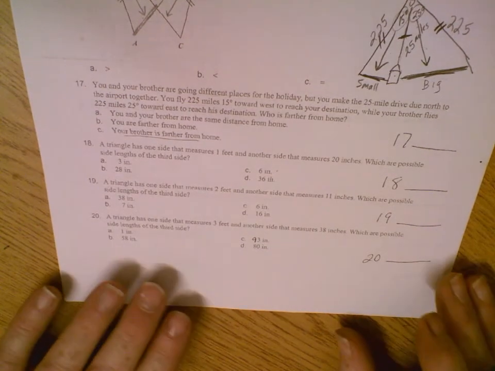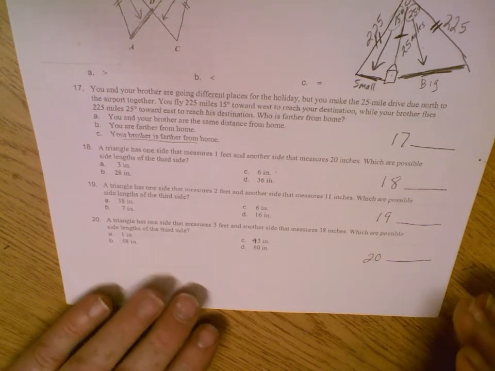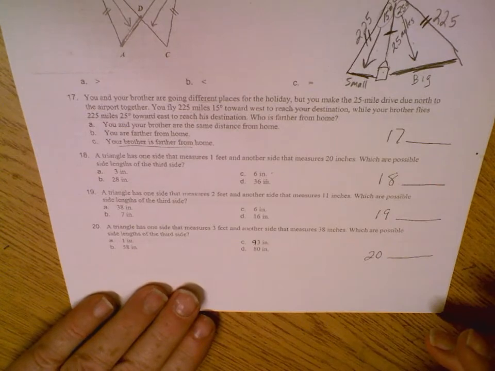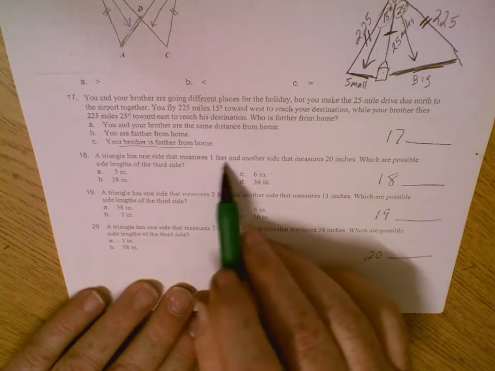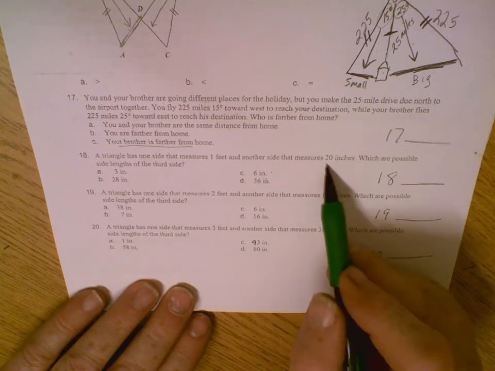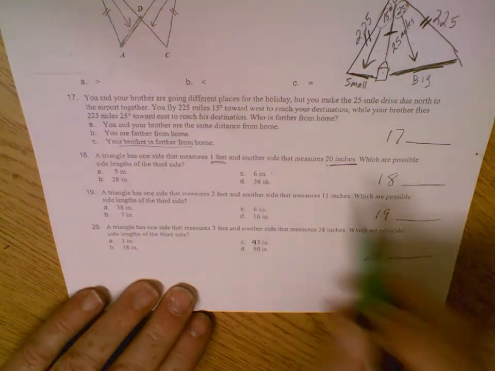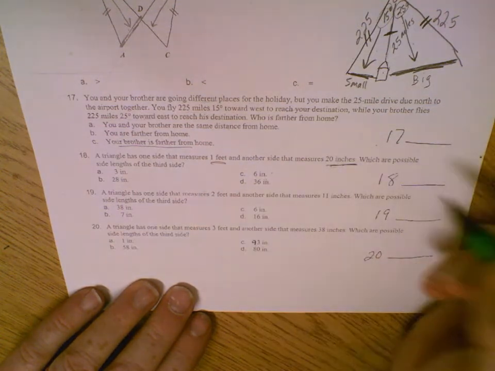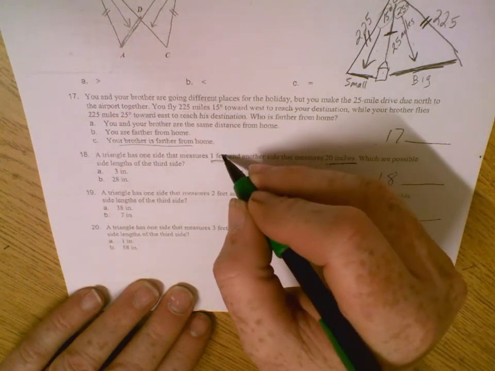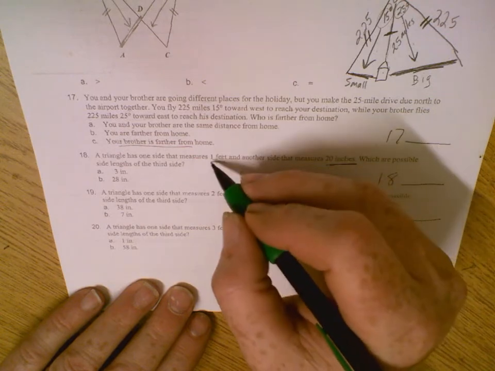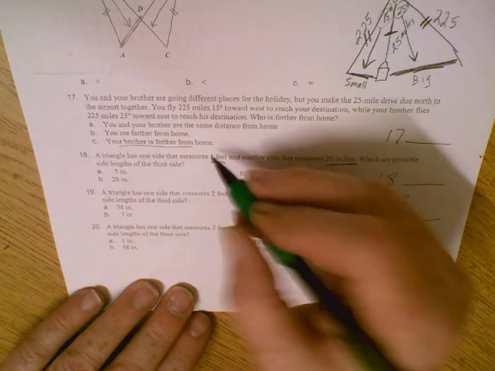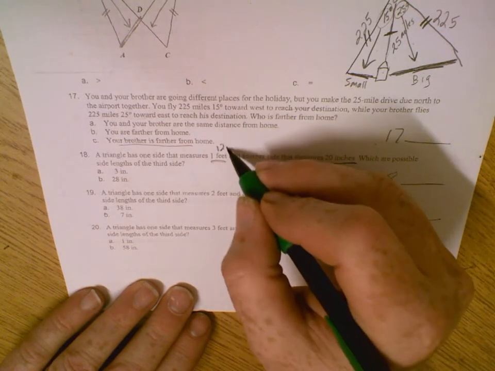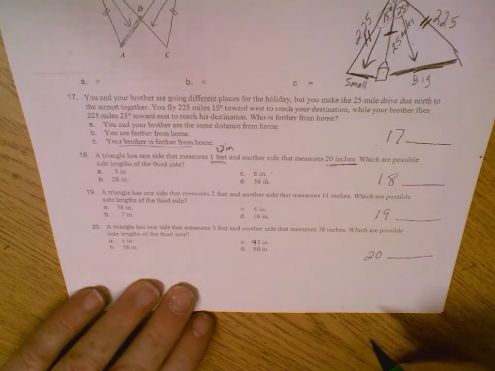Next one, the triangle has one side that measures 1 foot and another side that measures 20 inches. Anytime you have something like this, you have to make sure you have the same units, or you can't really do what we did with these kinds of problems. So we want to change this 1 foot into inches, and we do that by multiplying how many feet there are times 12. So this is just going to be 12 inches this time.